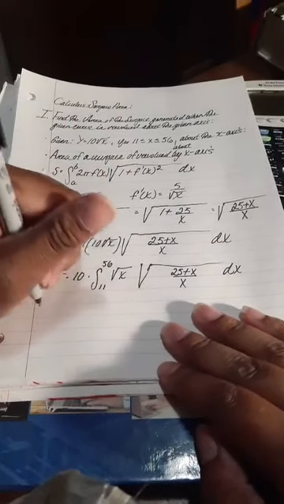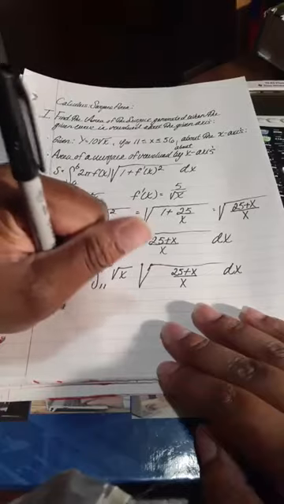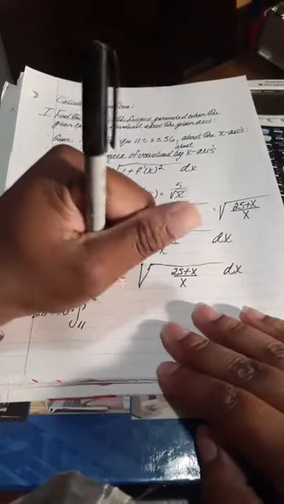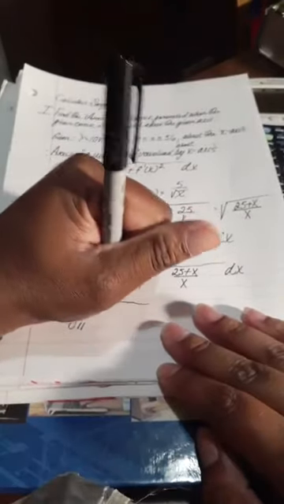And if we simplify this even further, we'll end up with 2 pi times 10 times the integral from 11 to 56. And then this will essentially just become the square root of 25 plus x integrated with respect to x. So to integrate this is pretty straightforward. We can do a u substitution, picking u to be 25 plus x, and then that means that du would just be dx.